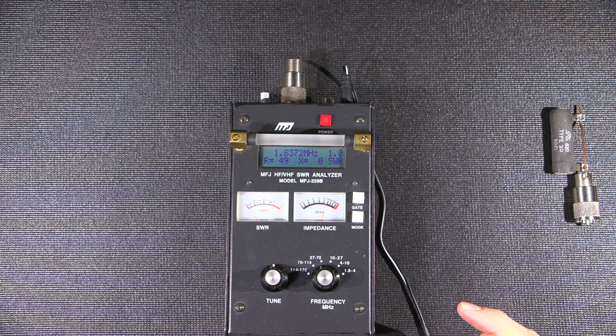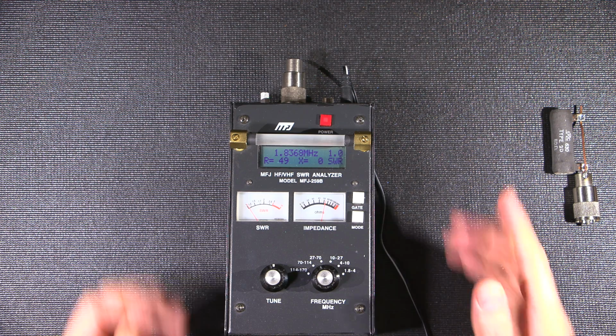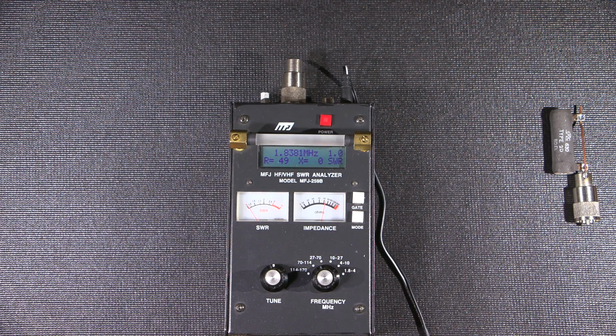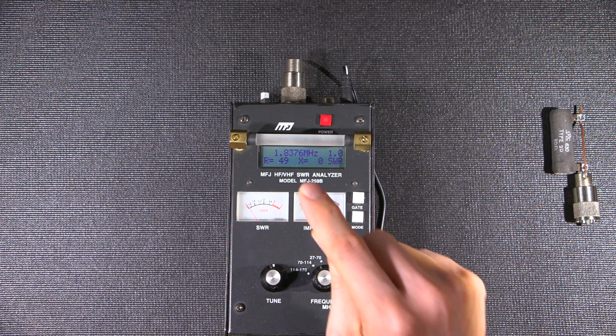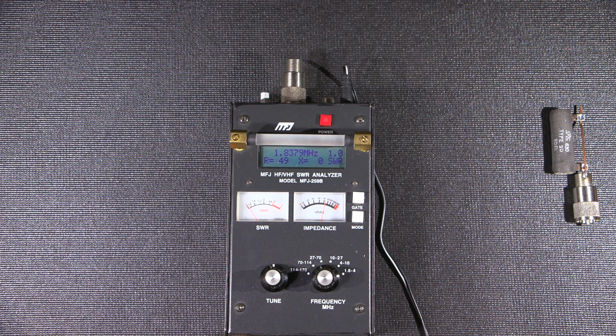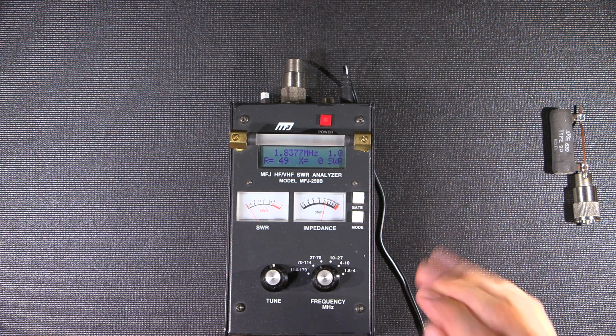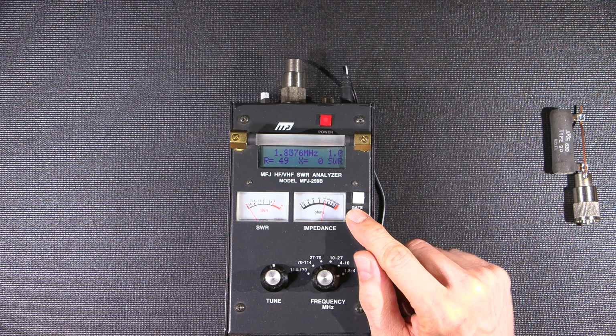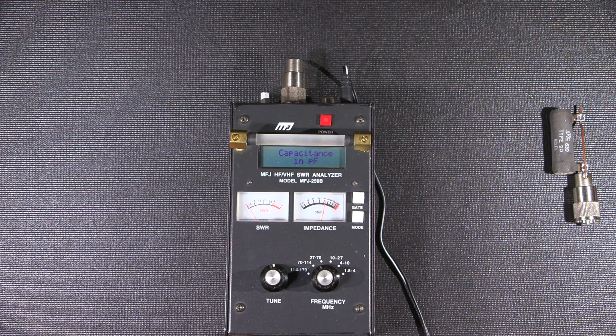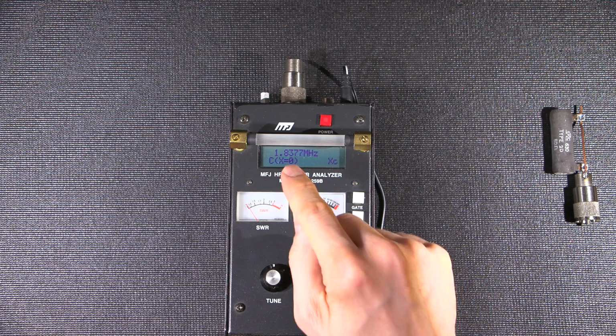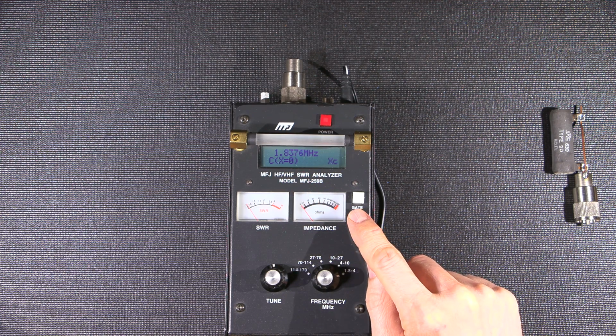Mind you, it's only a quarter watt. It can only deal with, maximum, quarter watt, but still, for an RF dummy load, this is how it's supposed to look. We want something that's purely resistive. We don't want capacitance and inductance and things like that. So let's take a look at the capacitance. Zip for capacitance.